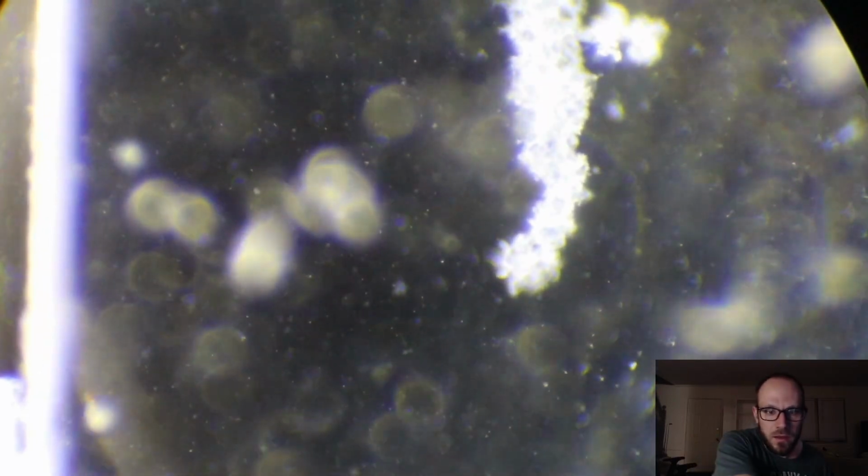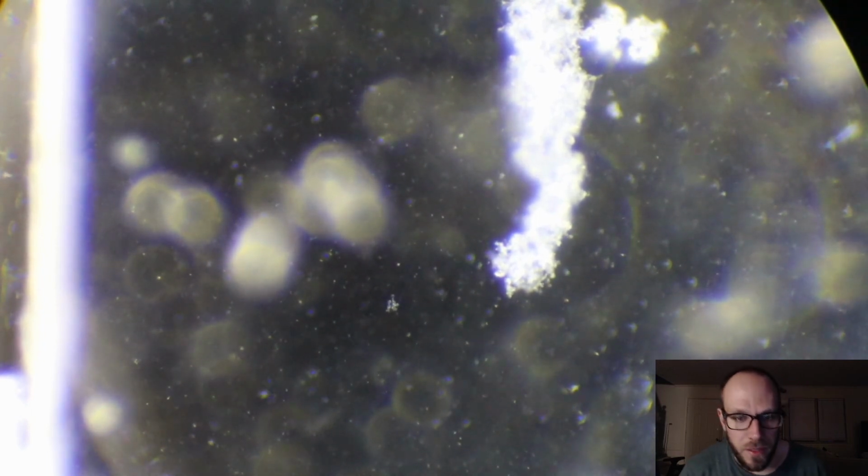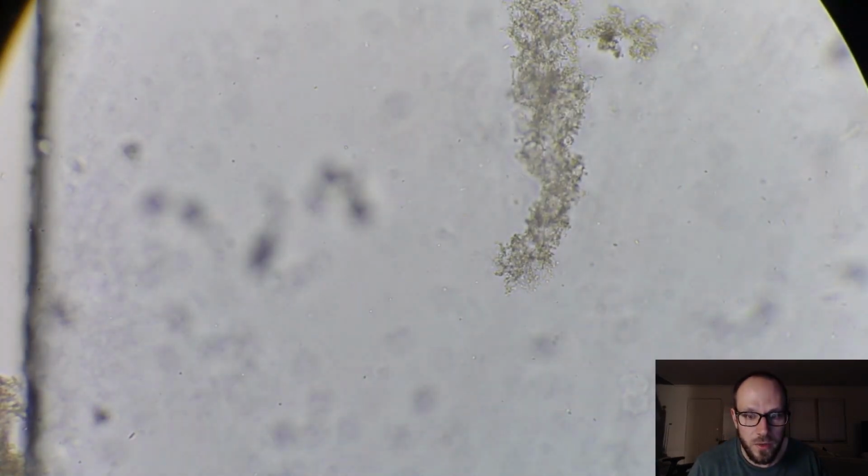Let's go to 100x and see what we can divine. Oh, yeah, this is the same guys. I want to think they're algae. And as you can see, they keep swimming in and out of the plane of focus, which is very thin. I can take off the dark field here, and it will thicken up that plane of focus somewhat. Let's get some contrast going. And you can just see, yeah, they're just swimming around.